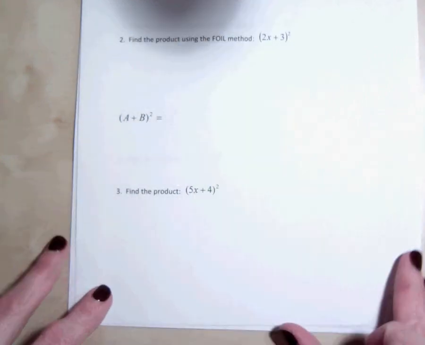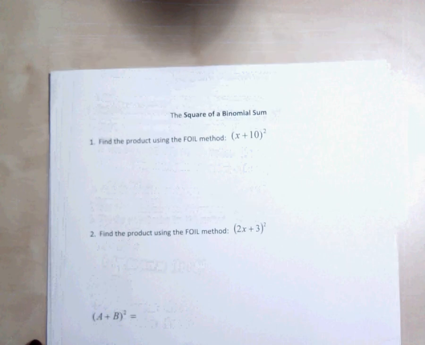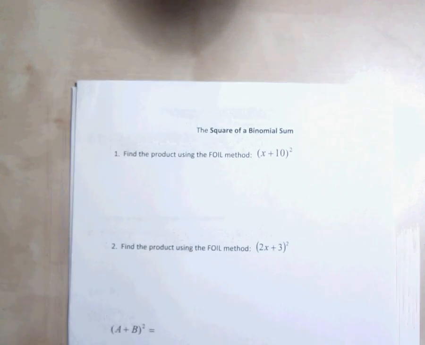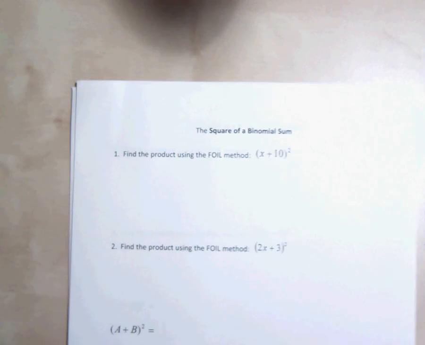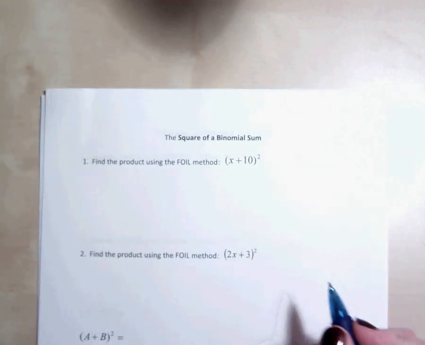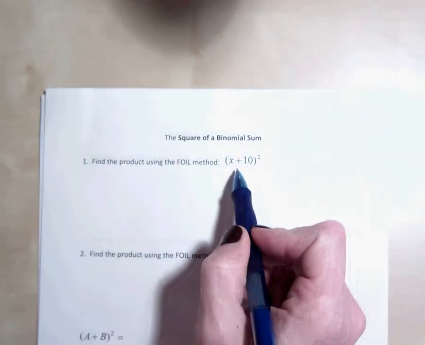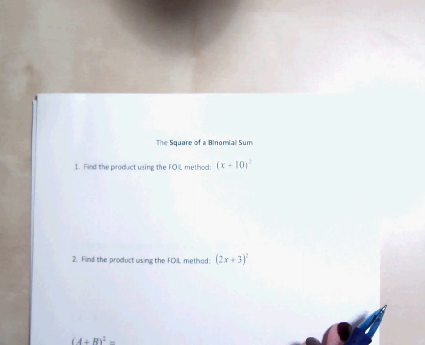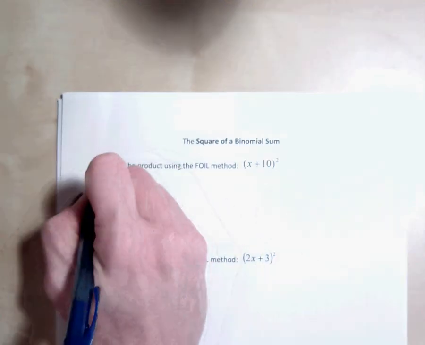Alright, let's look at another pattern here. We have something called the square of a binomial sum. So it says find the product using the FOIL method. Basically what we have here is a binomial being squared. Let's just recall first what it means for something to be squared. This is kind of a side note example.